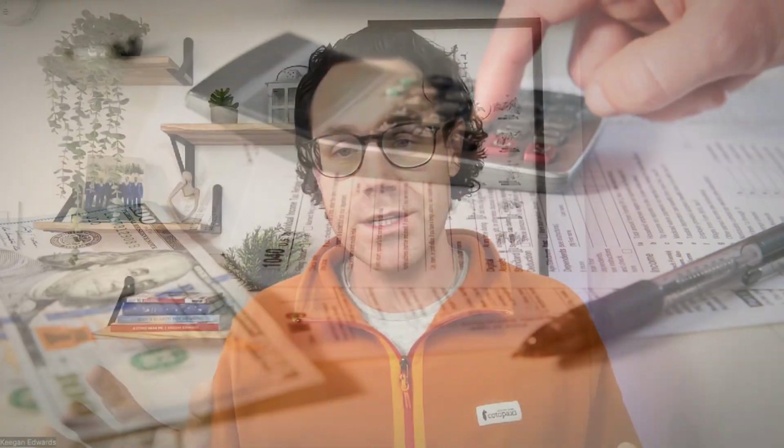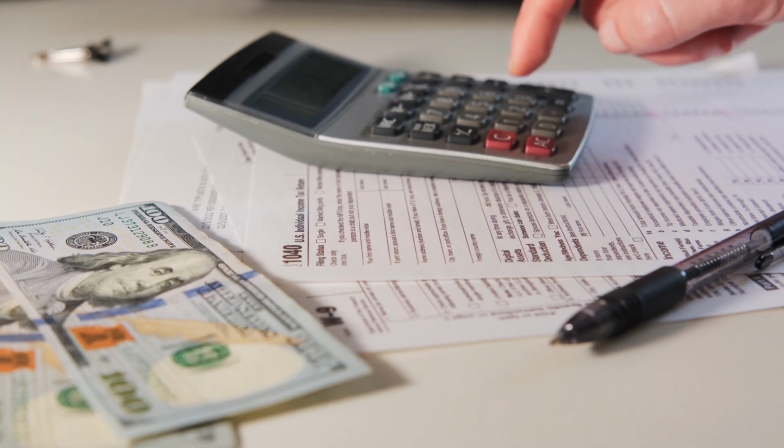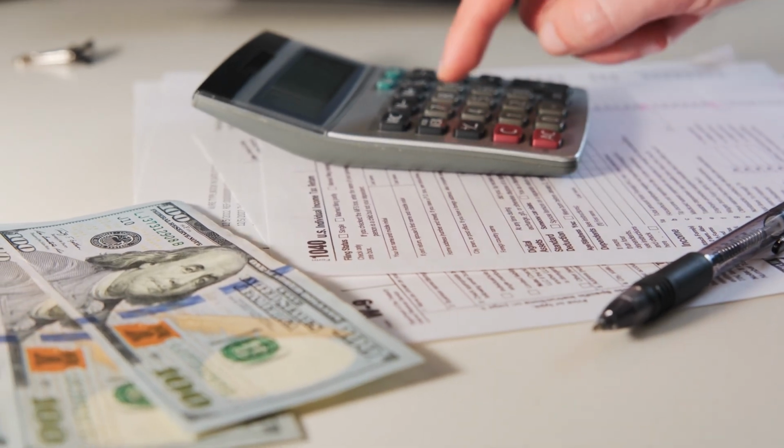So then you set your budget, and Google Ads can fit any budget. You decide how much you're willing to spend daily, and Google Ads will never go over that limit, right? So it's like having a little guardrail for your marketing where you're not going to spend too much.